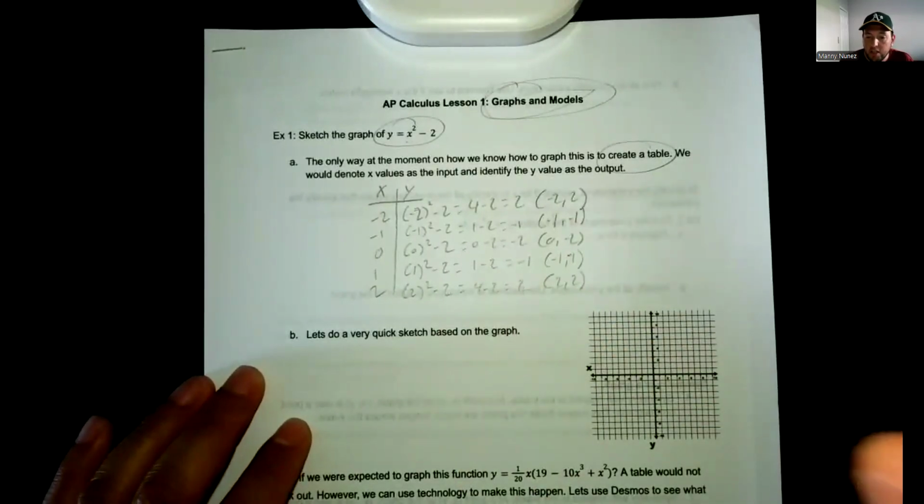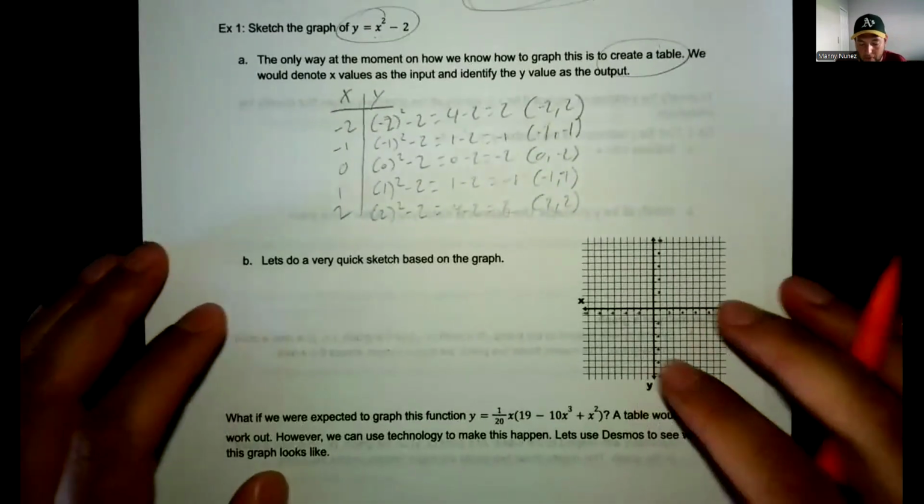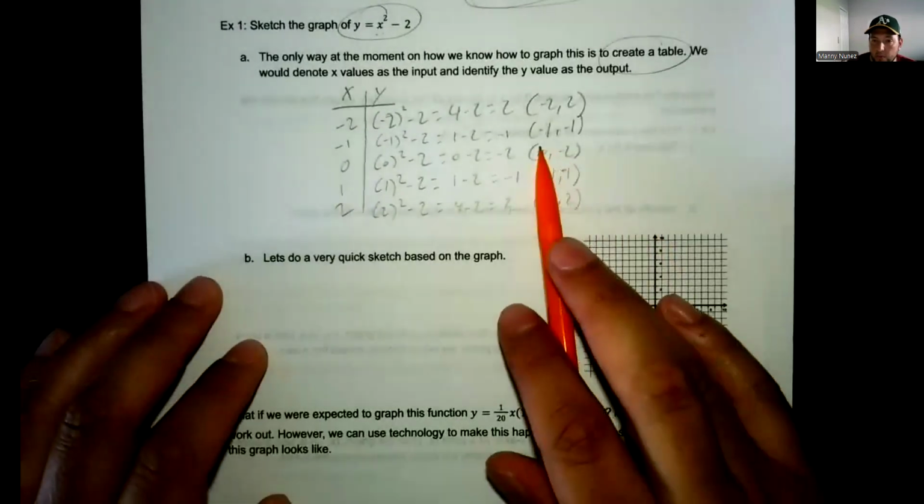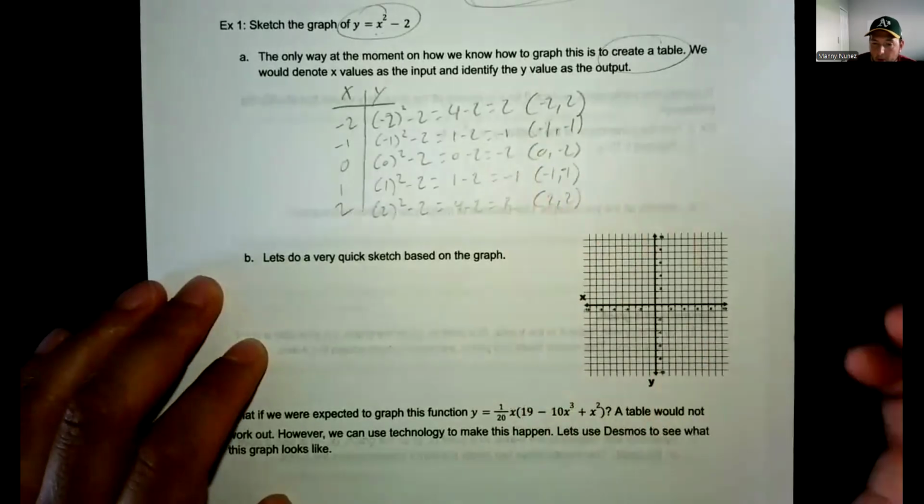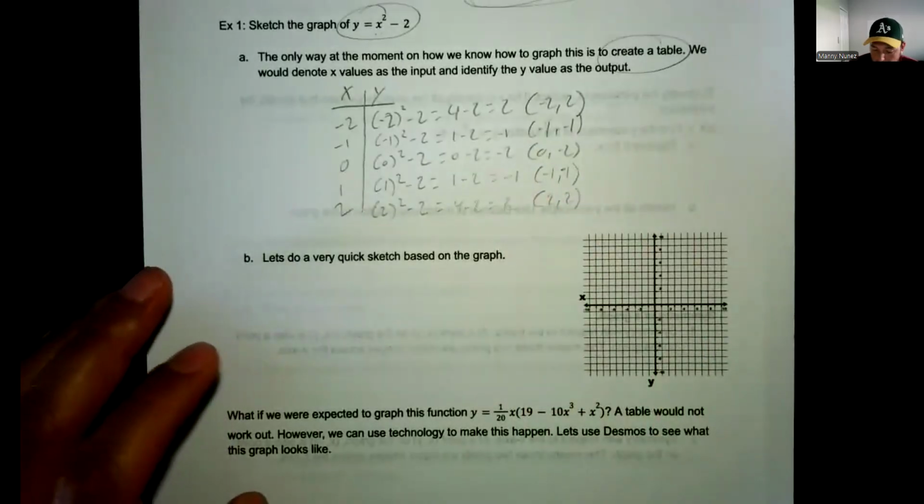I'm going to zoom in just a little bit more so that you guys can see everything here. Actually, it's a lot better as a matter of fact. So let's go and plot the points. So we've got all 5 of these points here, and then from there we can kind of see what the graph will more or less look like, right?